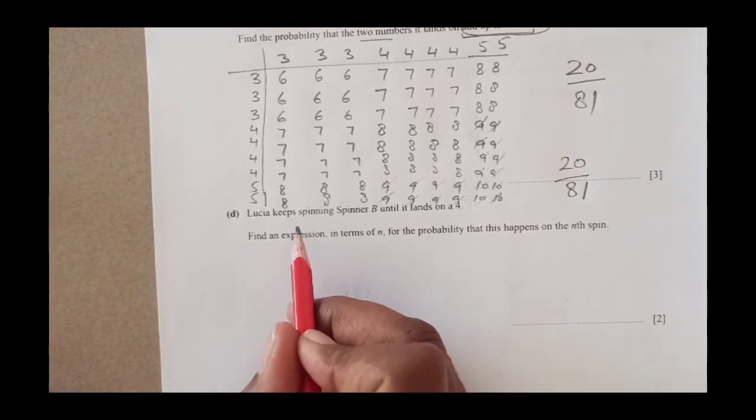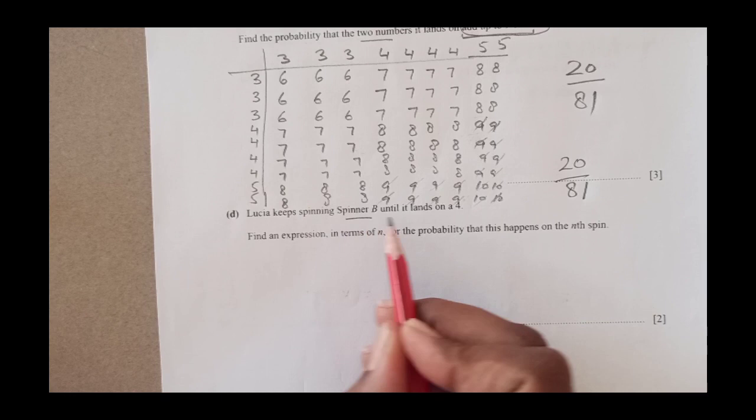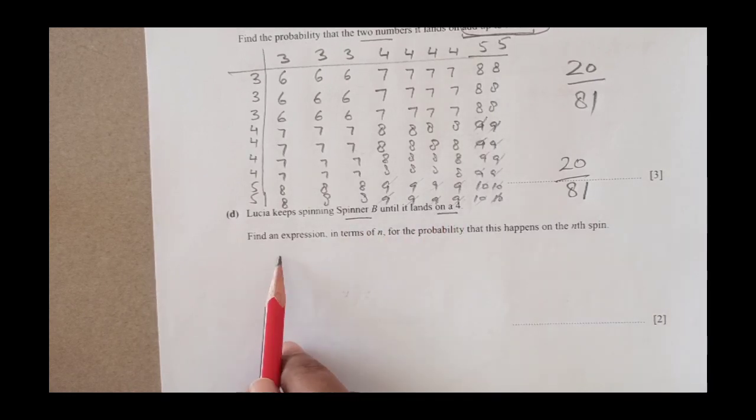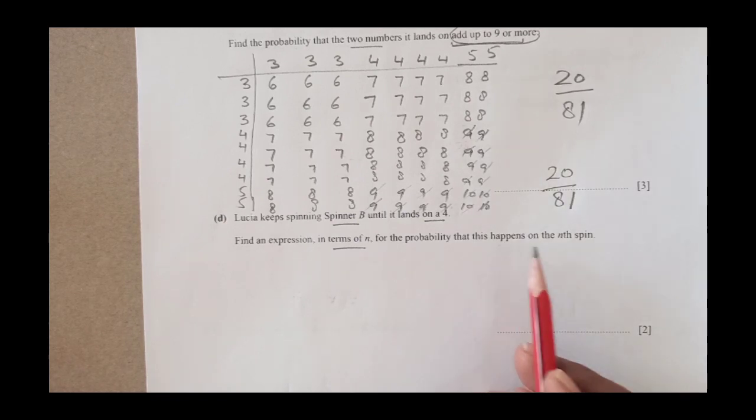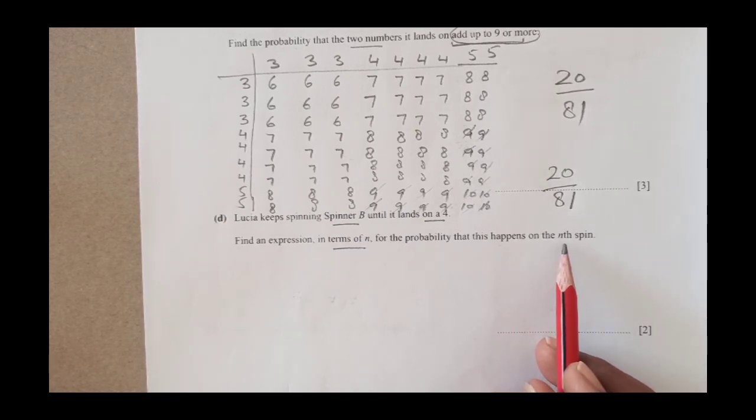Now part D. Lucia keeps spinning spinner B until it lands on 4. Find an expression in terms of n for the probability that this happens on the nth spin.